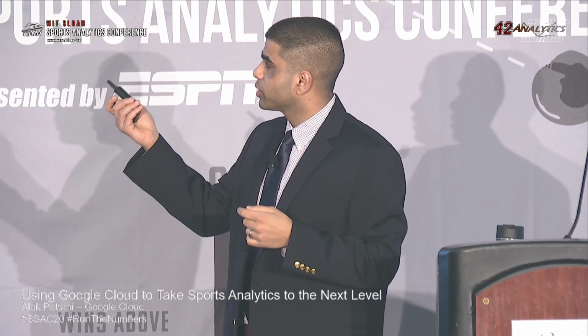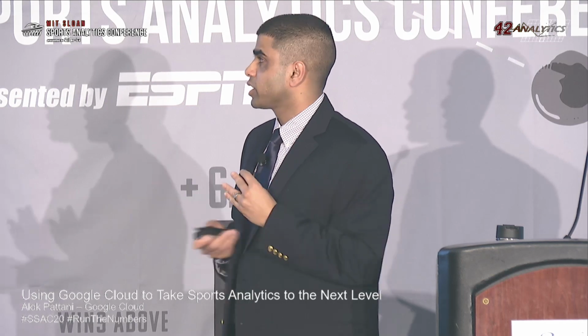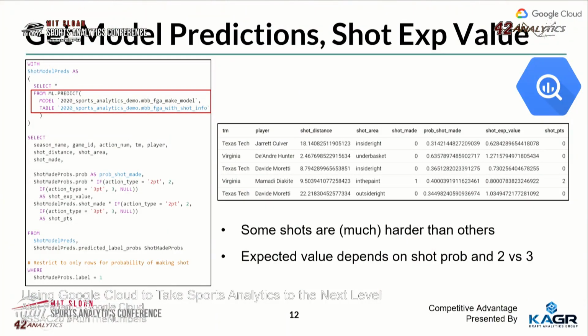You get the probability of the shot made. Obviously, some shots are much harder than others based on distance. And then the expected value of a shot depends on that probability as well as if it's a 2 or a 3. So we get an expected value of the shot, and then we'll compare it to if they actually made it or not. Okay, so now we're basically there. Now we just have to aggregate across all shots, kind of like the last thing, and filter.